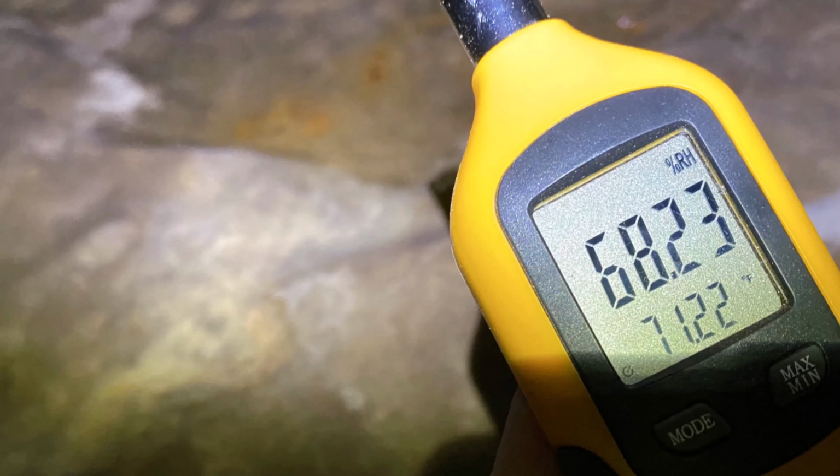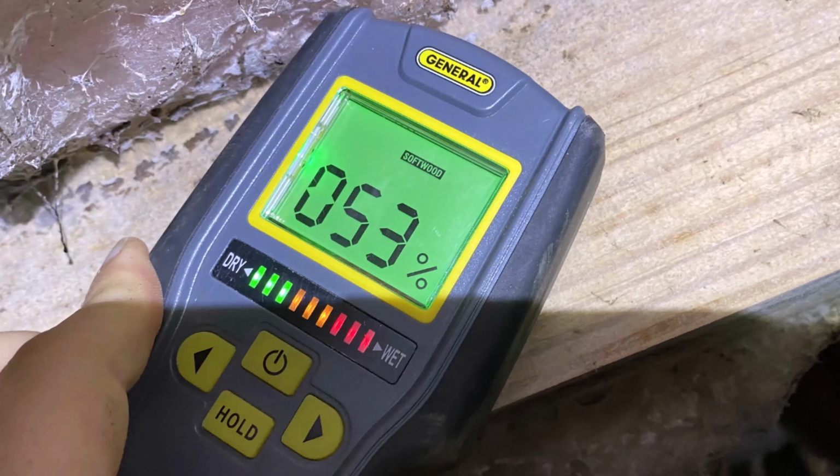Remember, mold only needs 24 to 48 hours to get started and loves high humidity, above 60%, and high moisture content in the wood, usually above 15%. And when conditions are right, mold doesn't politely raise its hand and ask to grow, it just does.